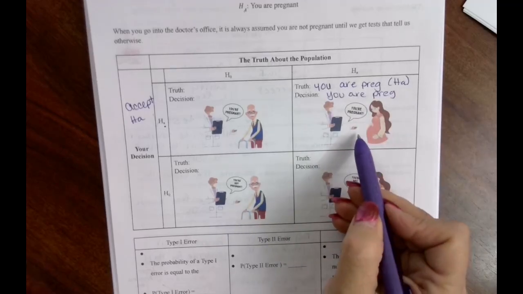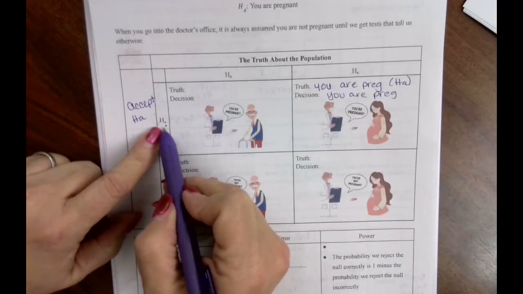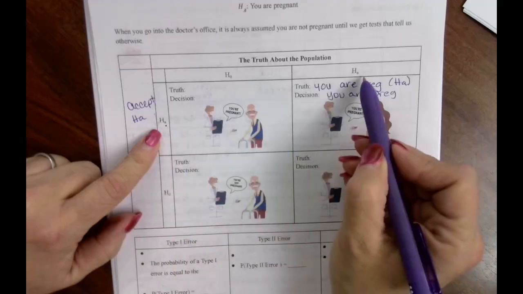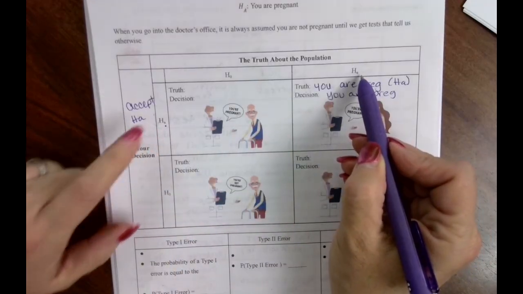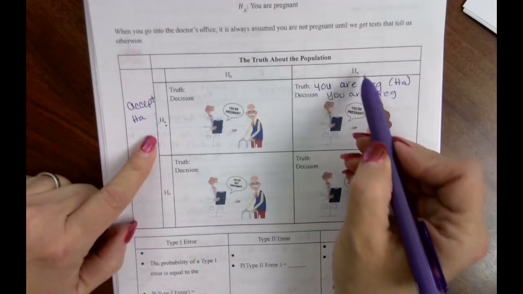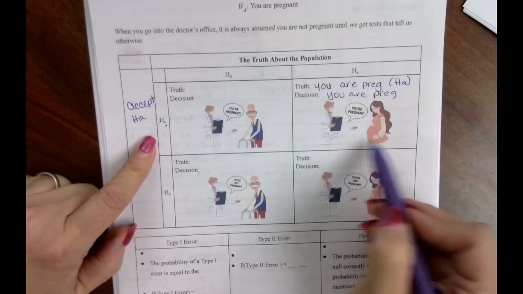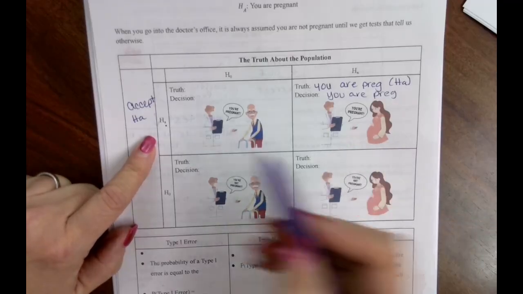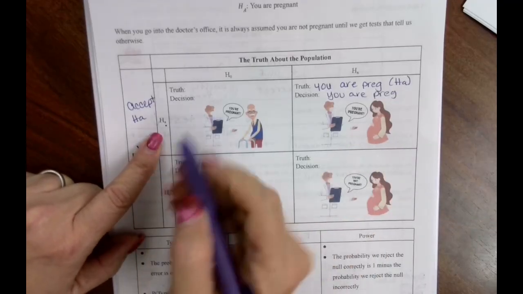So what happens? The data tells us that you are pregnant. We go in here, and we say that you're pregnant, so this is our decision, and this is what the truth is, and look at our little diagram here. Hey, that looks great.